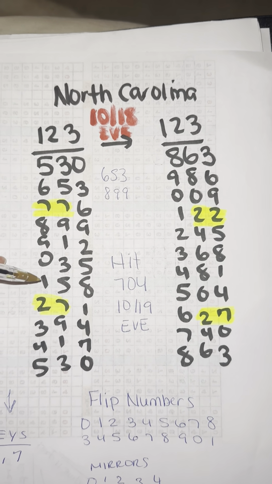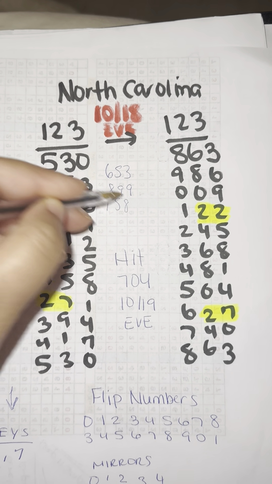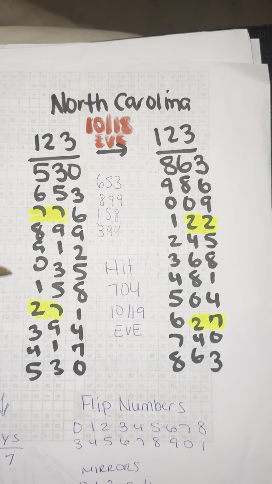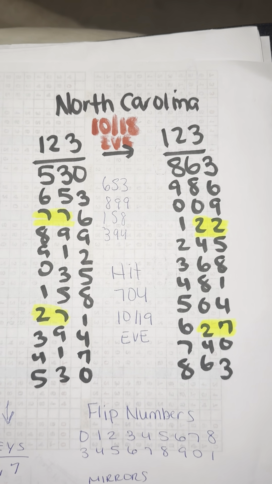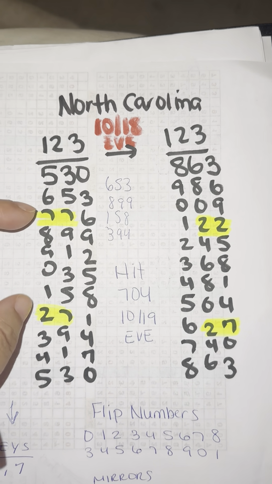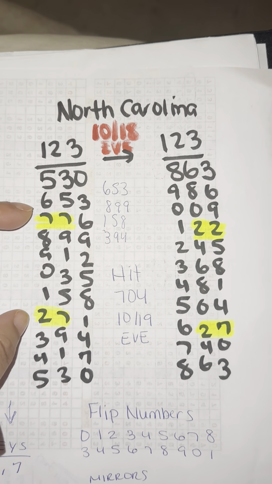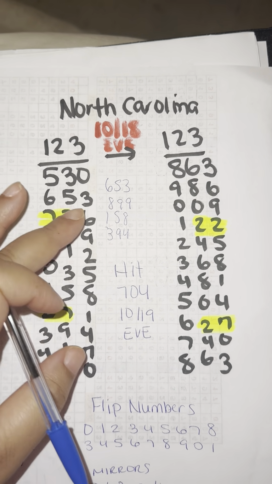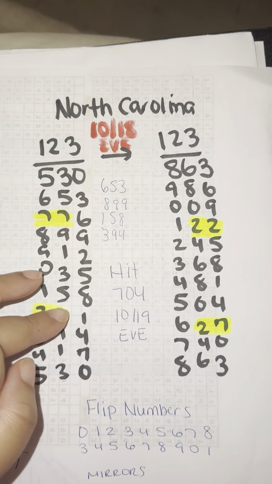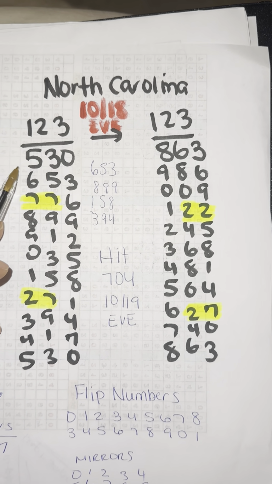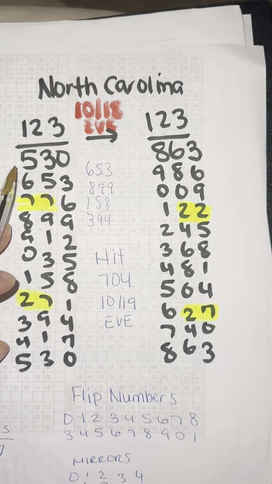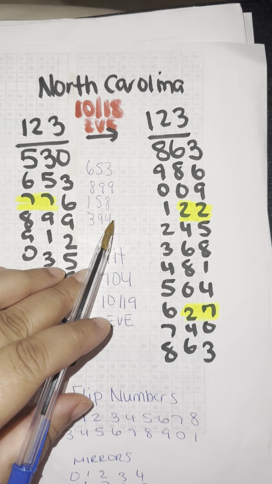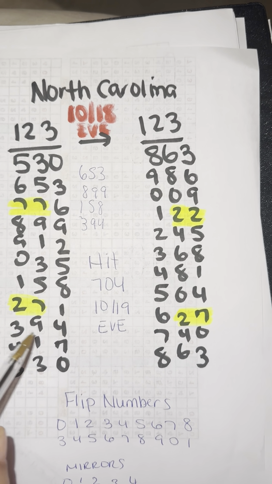899, 158, or 394, okay? And the reason I'm using key digits like this, you ever heard of like 0s being lucky, 7s being lucky? I learned when I studied a lot of the states, the number 7s and 2s together could be really hot. And that's just simply telling me that there's some hot numbers around here. Now, because I have that background knowledge, I would have assumed if I was in North Carolina to look out for 653, 899, 158, or 394.